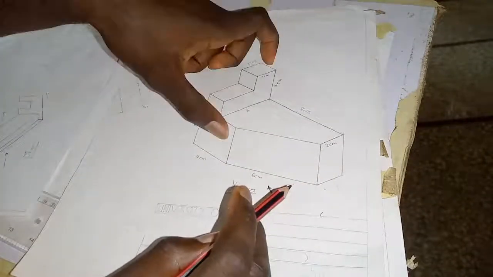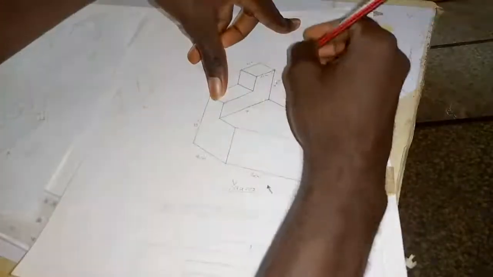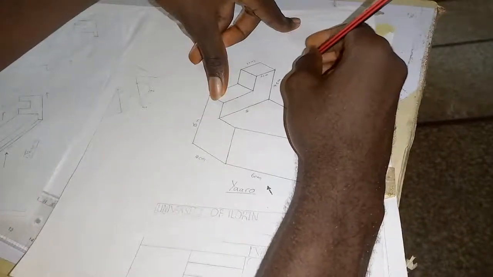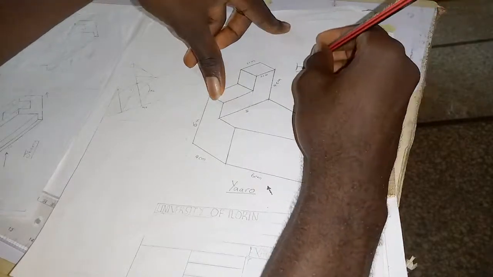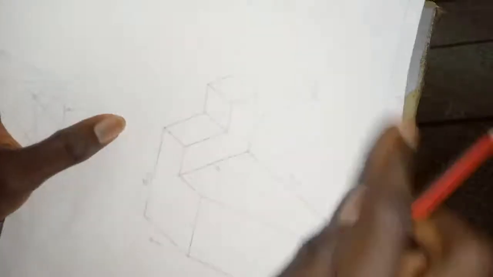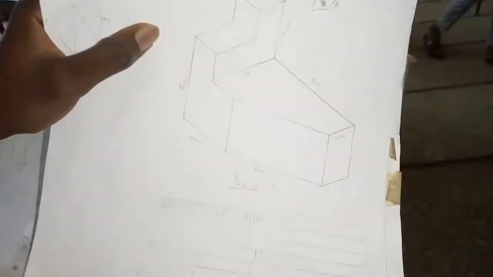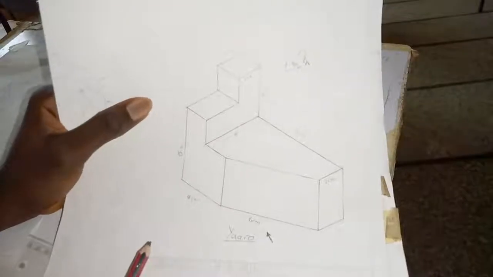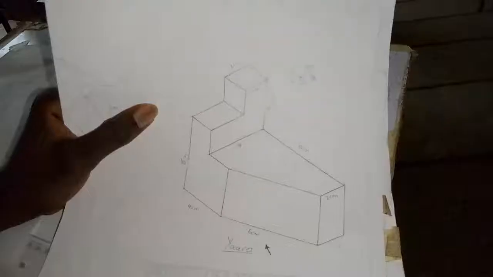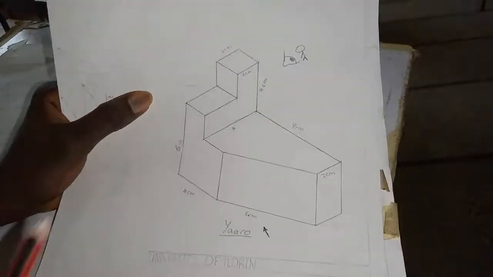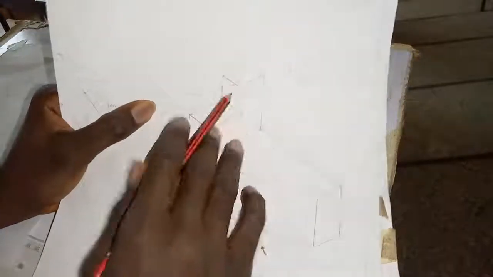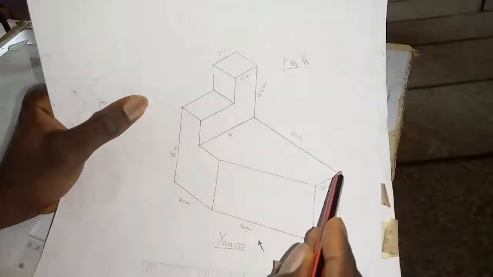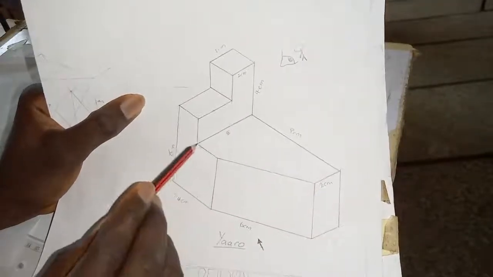As usual, the plan is when you're looking at the diagram from the top. So let's assume you are around here. Your eyes are here, so you're looking at the diagram from the top. There's something you notice. If you're looking at the diagram from the top, you will see all this part. You definitely see this line, this line, this line.